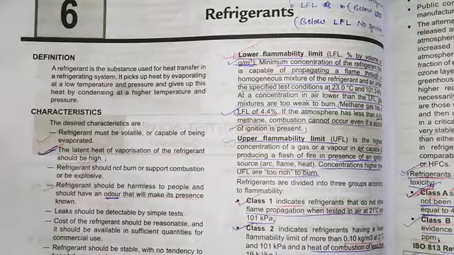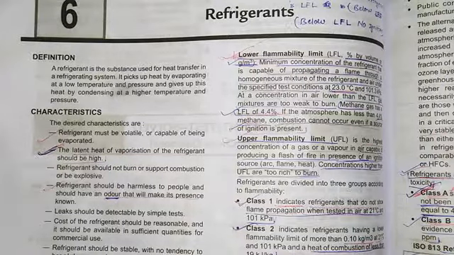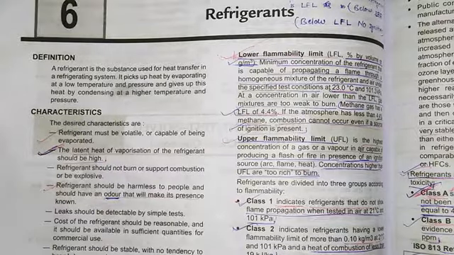Okay, in this chapter we will see the different types of refrigerant and their color code and their properties. So as you know, refrigerant is a fluid which circulates in a refrigerator.